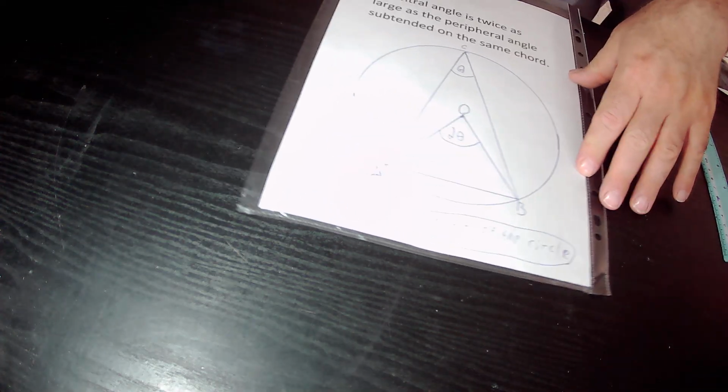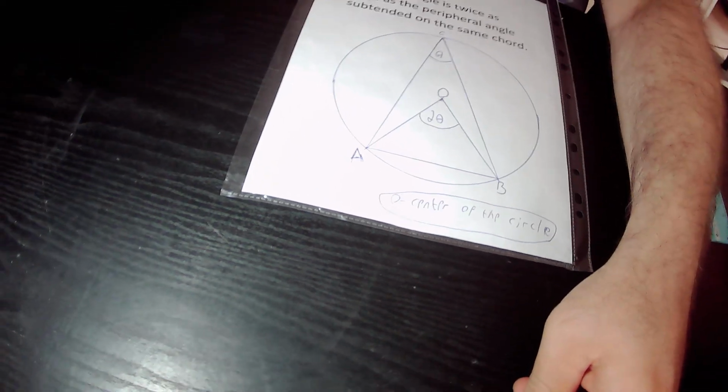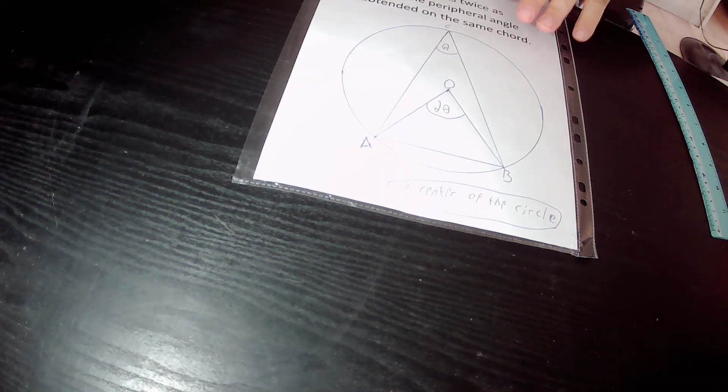According to rule 13, a central angle is twice as large as the peripheral angle subtended on the same chord. So in the drawing we have a circle.